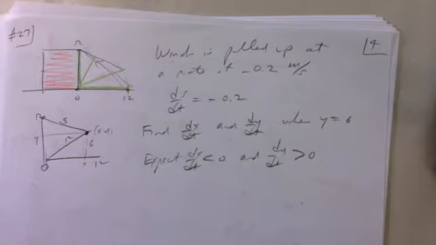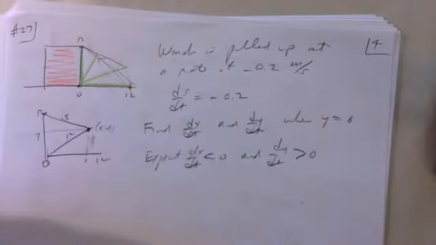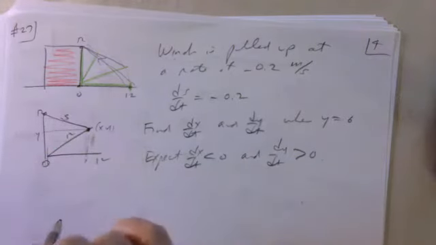Okay. So what we need to do is to relate s and x and y. So how can we do this? Does anyone have a suggestion? This is y, this is x.